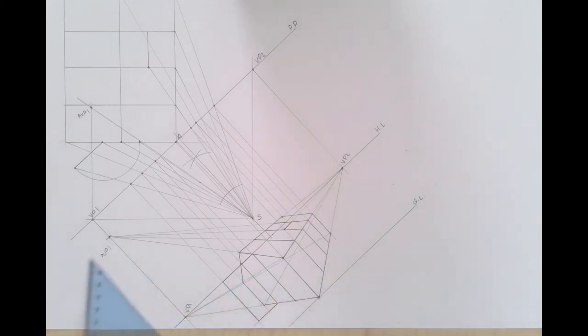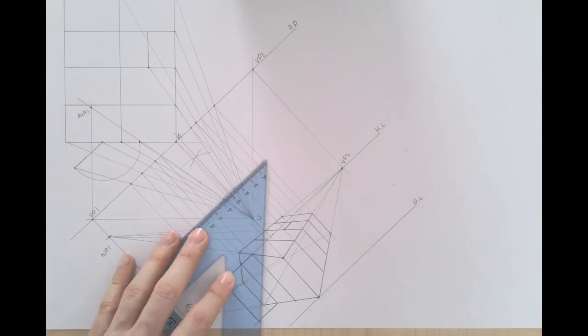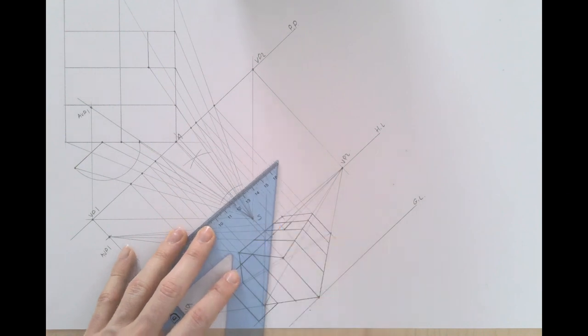Now the camera's not going to show it there, but if I just use that distance, that's my compass distance there, between AVP1 and VP1, and just move it down along the same line and mark down AVP1 below my vanishing point. And once I have that point below the vanishing point, I just bring my line up through it, like that, through both sides.